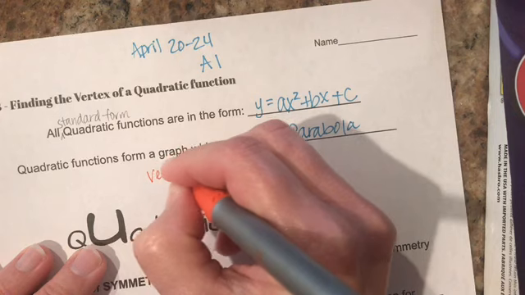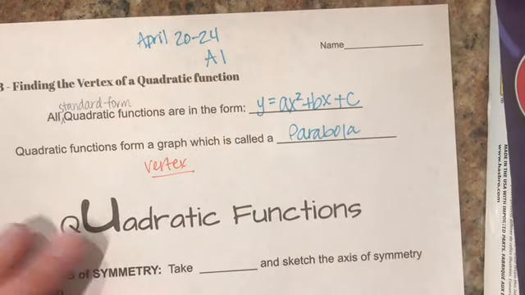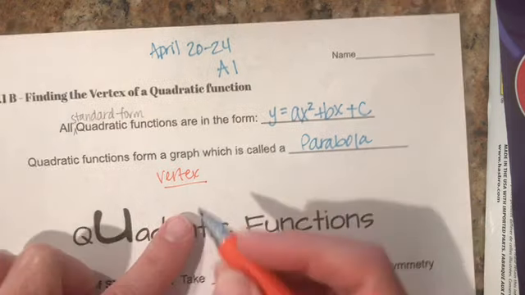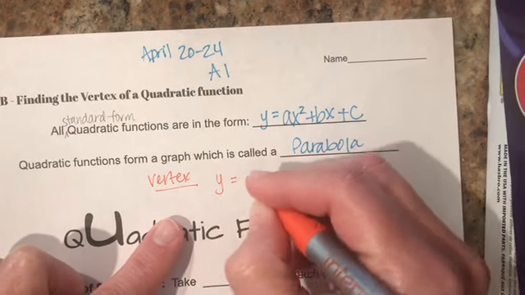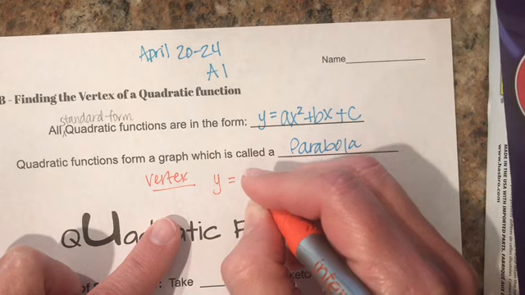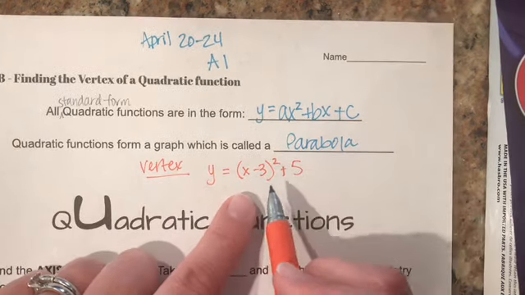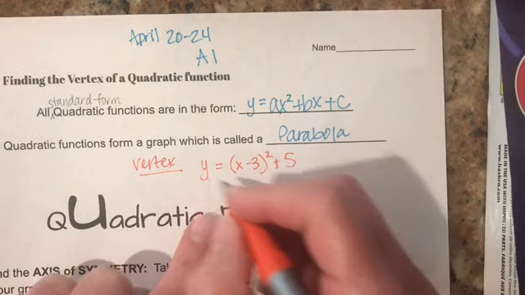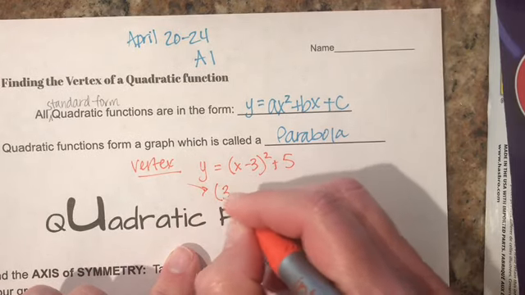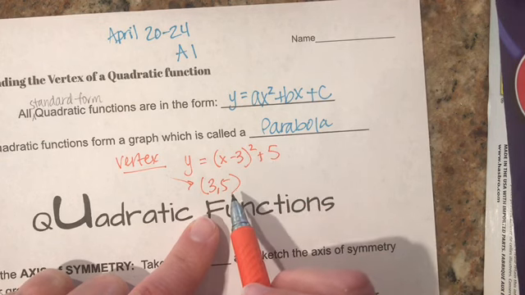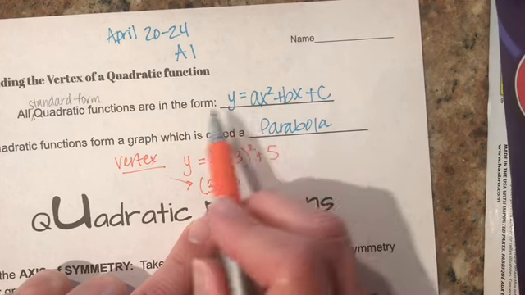Like in the Super Mario Brothers, we did the vertex, like y equals, let's say, x minus 3 squared plus 5. We know this goes right 3 and up 5, so we know the vertex is at 3, 5. It's nice when it's in this form because you know where the vertex is.